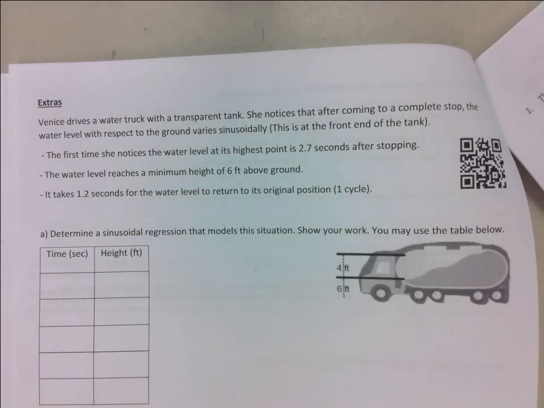Okay. 41, 43. This is the 43 right here.